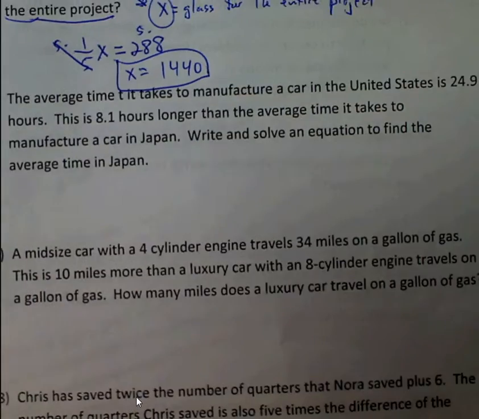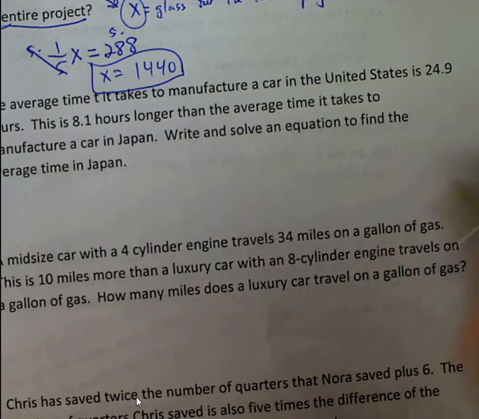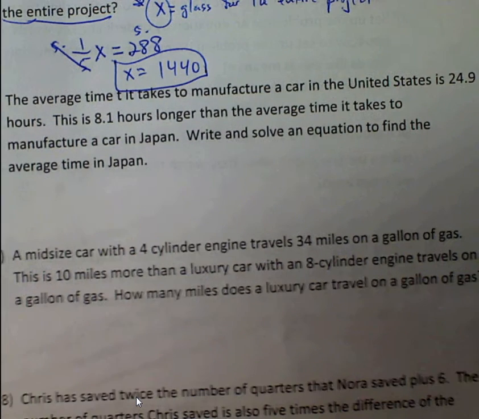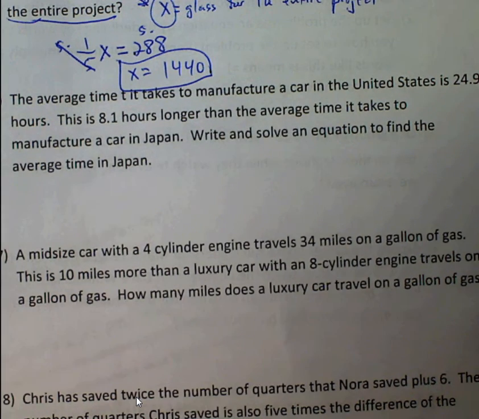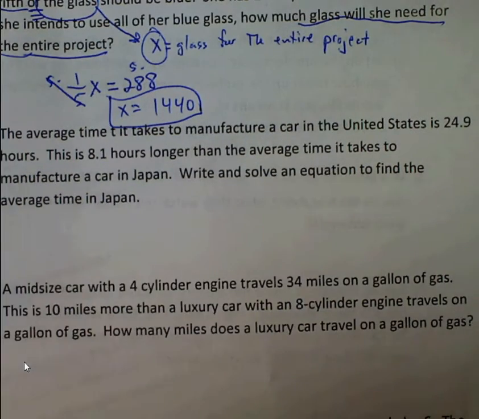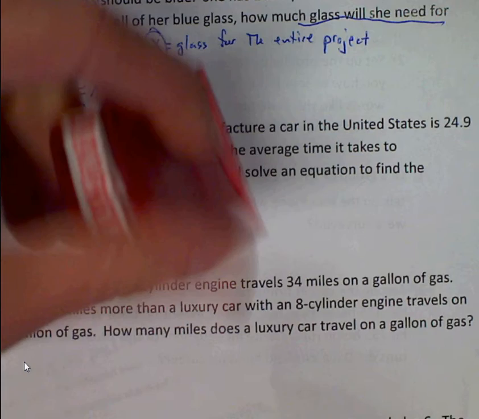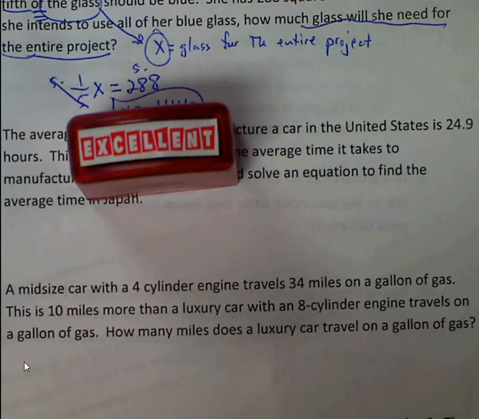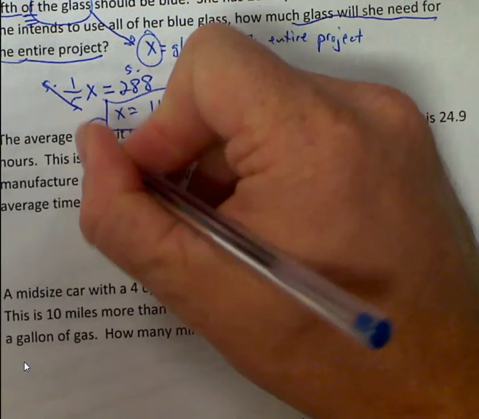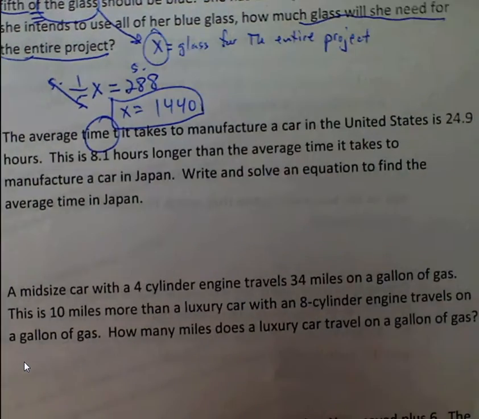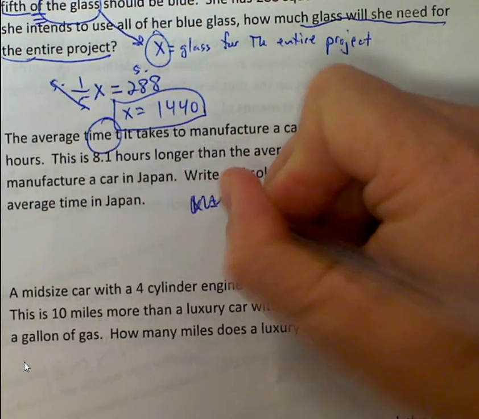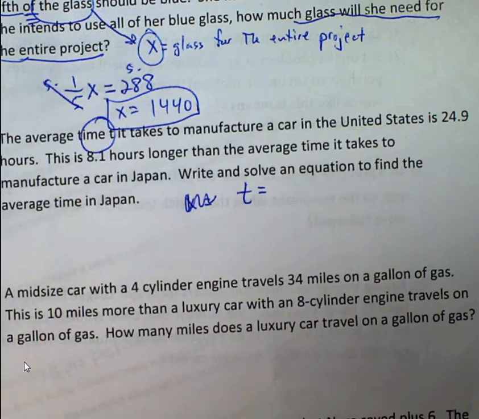Number 6. The first thing I want you to do is go ahead and find what we're looking for and attach it to a variable. Go ahead and do that first, please. So pause the video and try. The average time t, so they actually tell me what my variable needs to be. So if you put x, let's go ahead and instead of saying x, go ahead and put t equals.